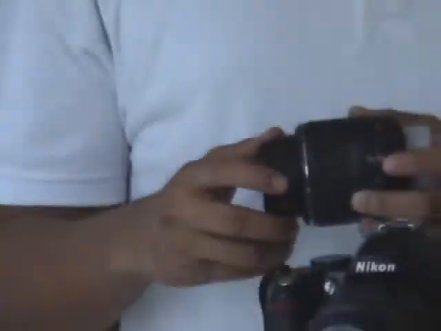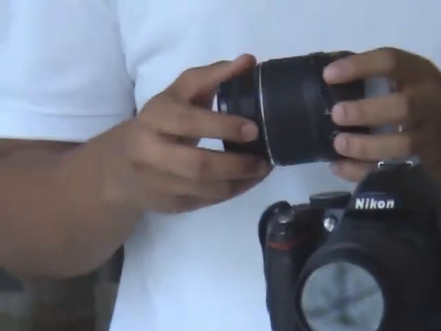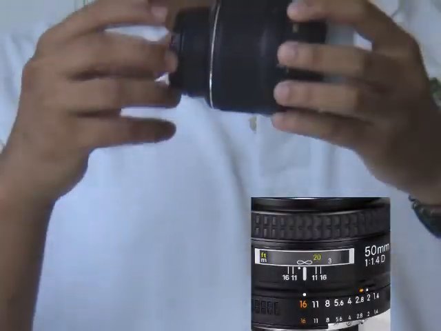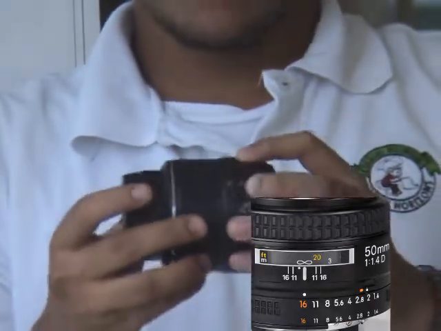Now, what is the focus ring? DSLR cameras almost always have a ring for manual focusing. When the camera is in manual focus mode, the ring can be rotated by the user to achieve a better focus. Here we have an example of manual focus, or we can also have it automatically when the camera is focusing for you.